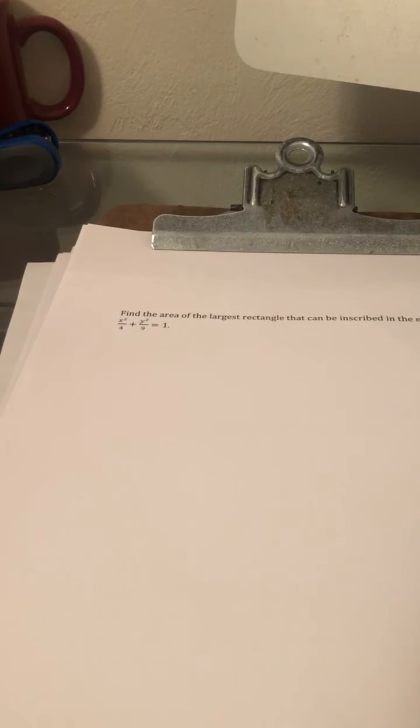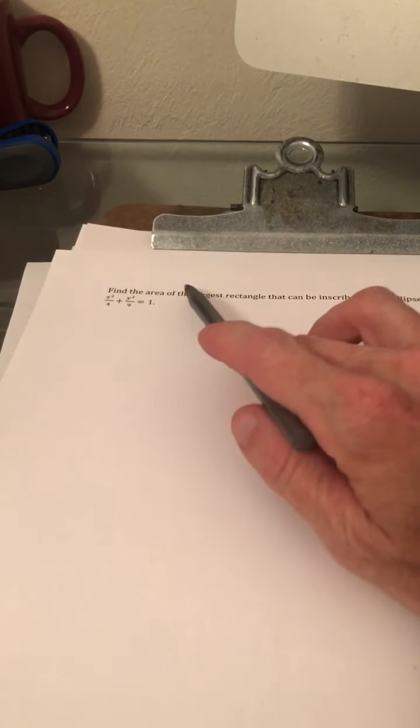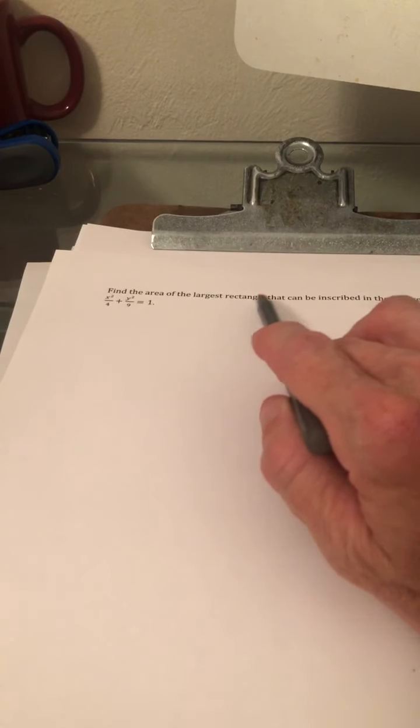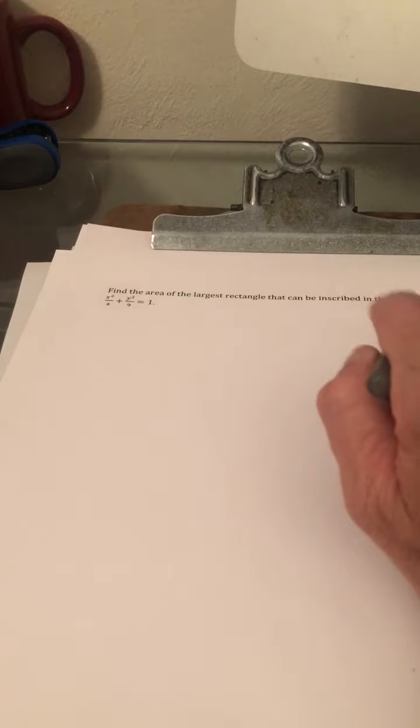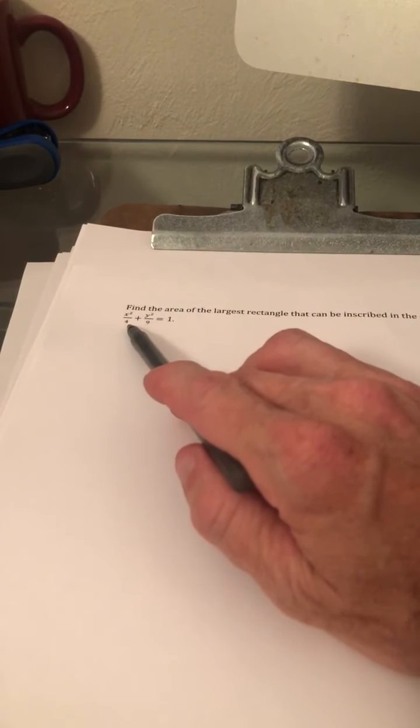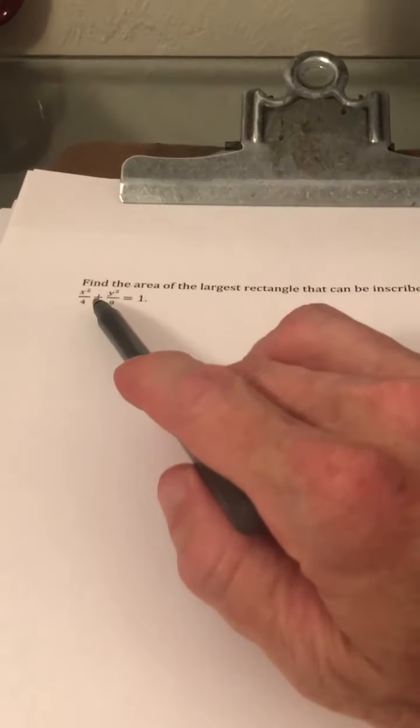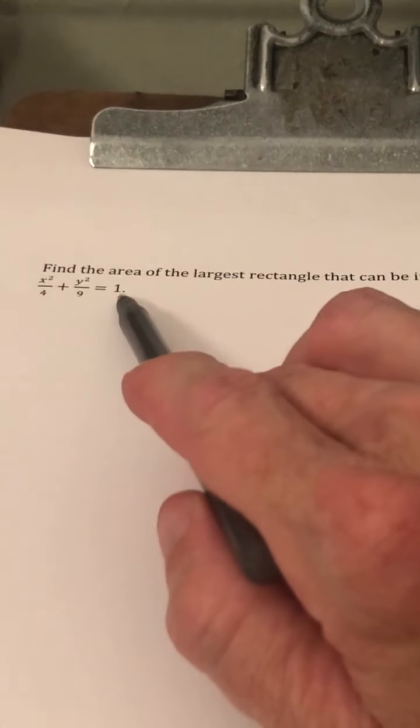Let's do an optimization problem. We want to find the area of the largest rectangle that can be inscribed in the ellipse x squared over 4 plus y squared over 9 equals 1.